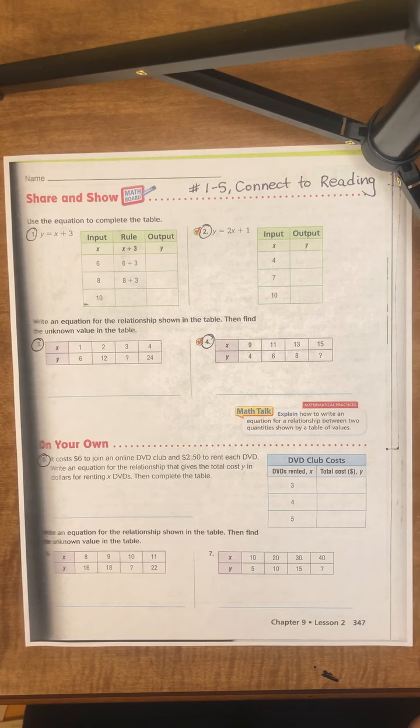Numbers 3 and 4, write an equation for the relationship shown in the table, then find the unknown value in the table. Number 5, it costs $6 to join an online DVD club and $2.50 to rent each DVD. Write an equation for the relationship that gives the total cost Y in dollars for renting X DVDs. Then complete the table.